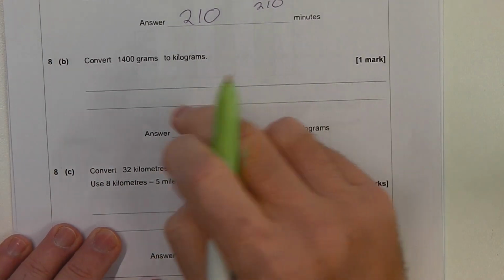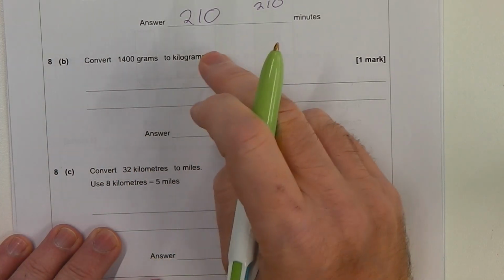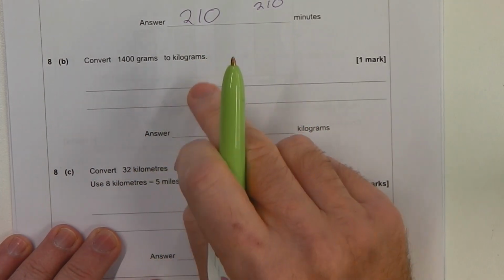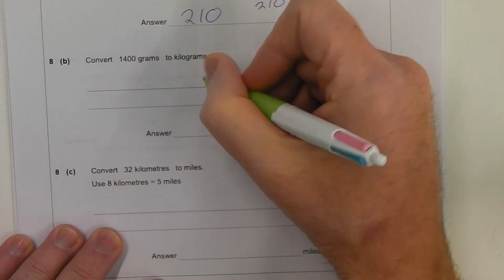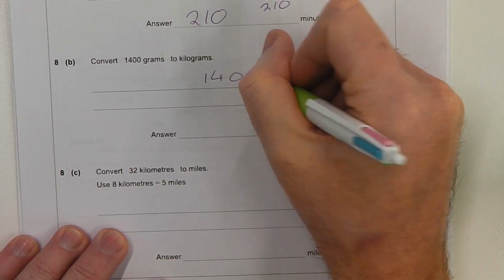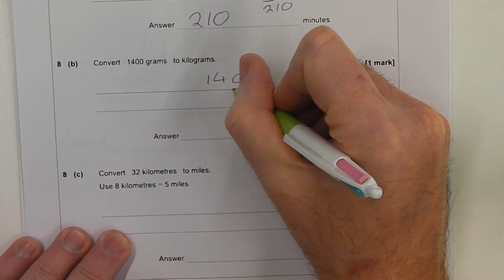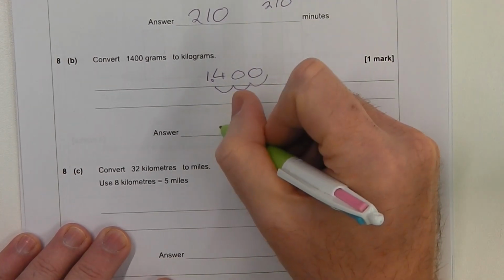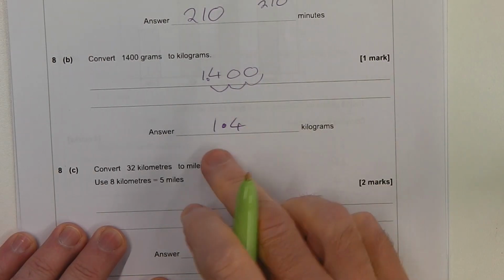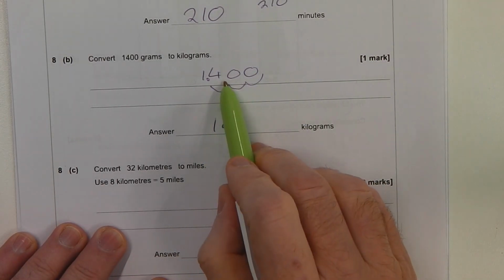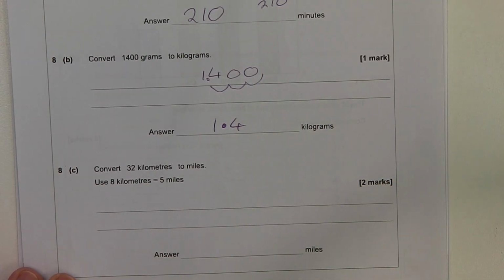And again, more conversions. 1400 grams to kilograms. Now, there are 1,000 grams in a kilogram, so we need to divide 1400 by 1,000, which means we're going to move that decimal point 3 places. So we end up with 1.4 kilograms, making sure my decimal point's nice and visible. And of course, we don't need those remaining zeros, they go away.